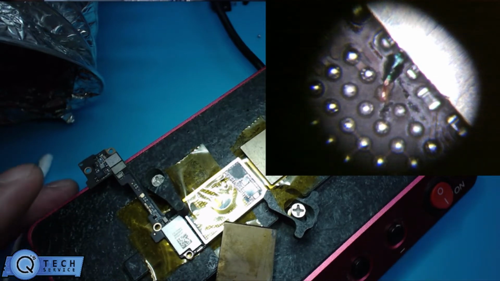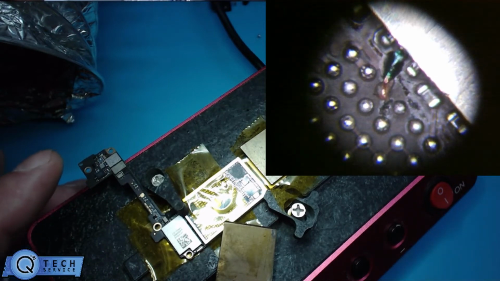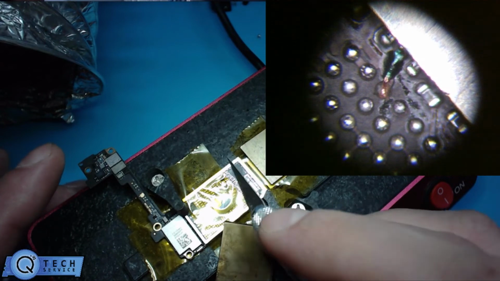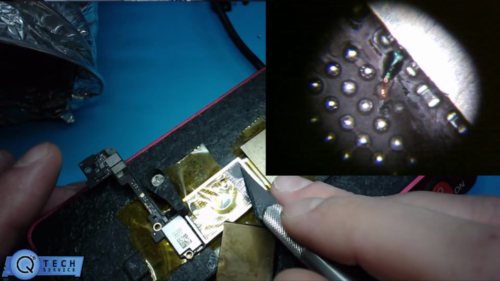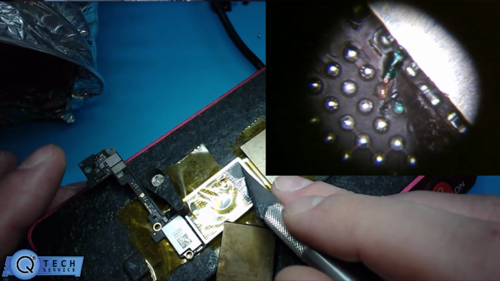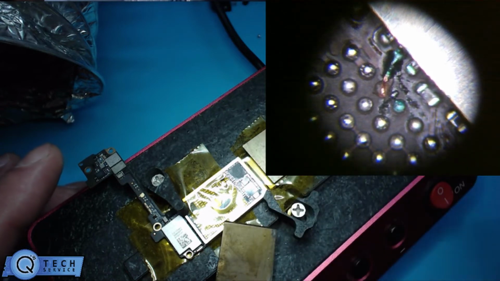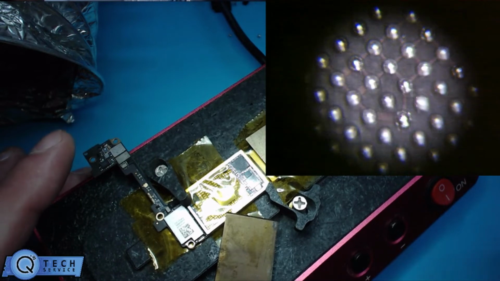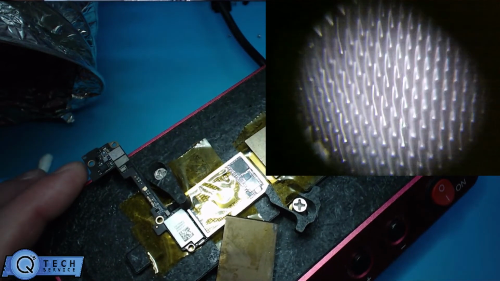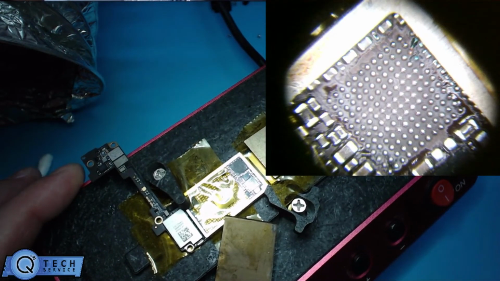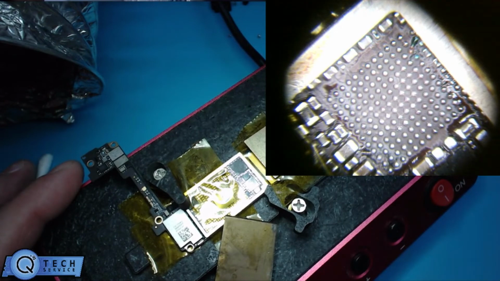Let it cure for a couple minutes. We could just poke at it. Yep, it's cured. Alright, so all we have to do now is place the chip back down.